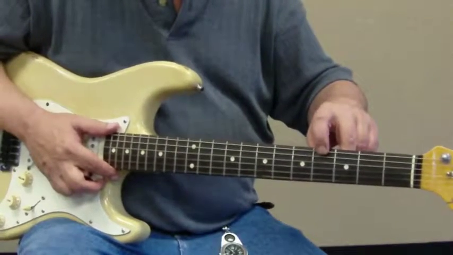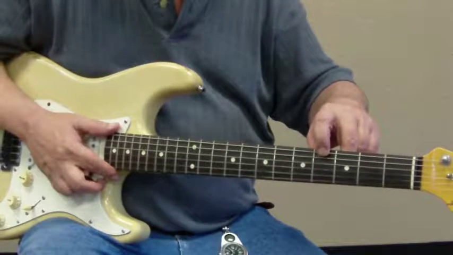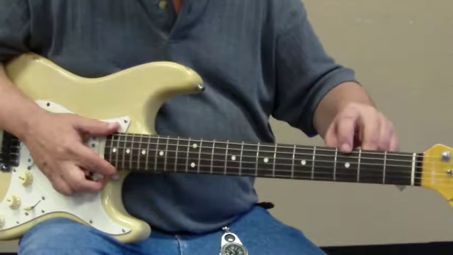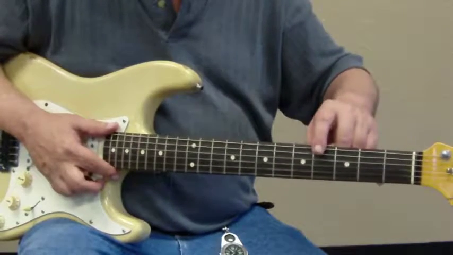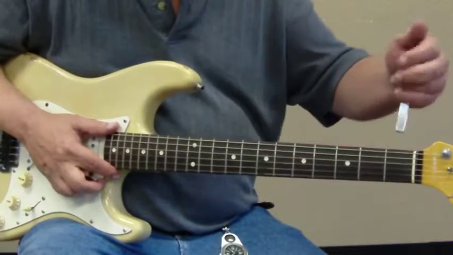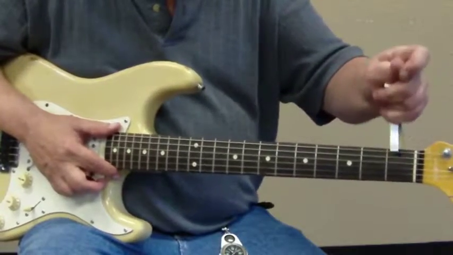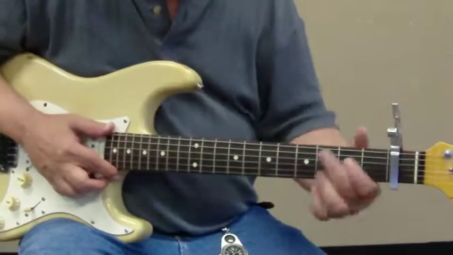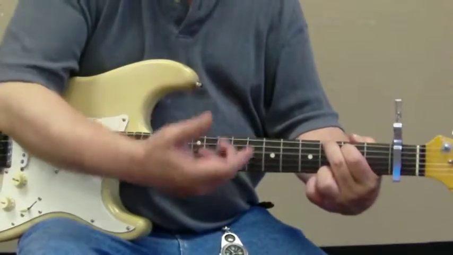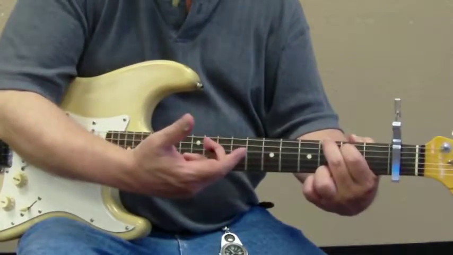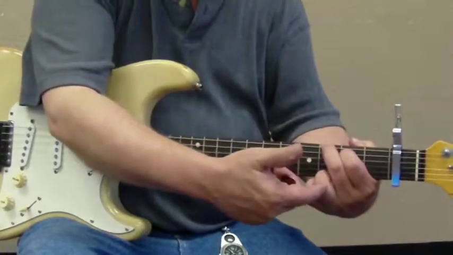A G is a pretty good form to use. So here was a G, 3 frets down, 2 frets down, A flat, 2 frets down. Now what I'm playing is an A flat with a G form chord.